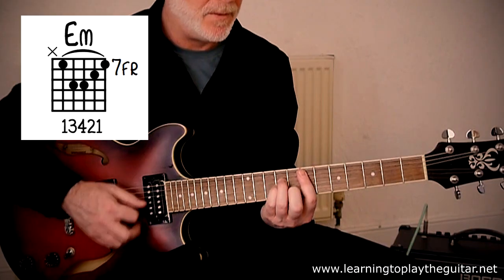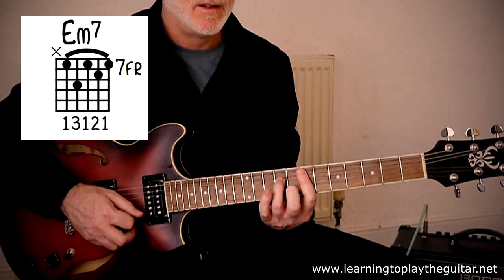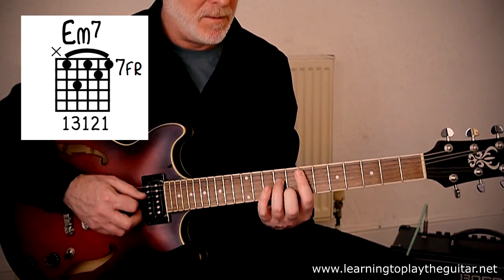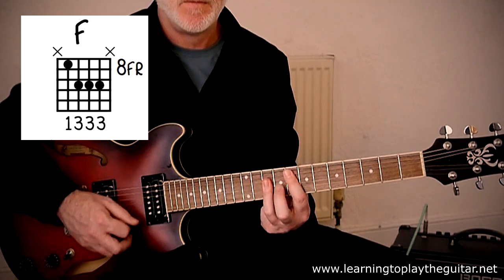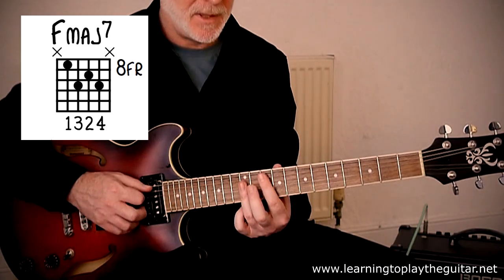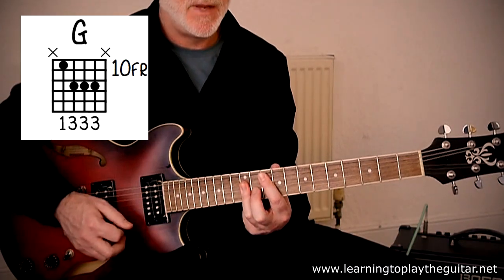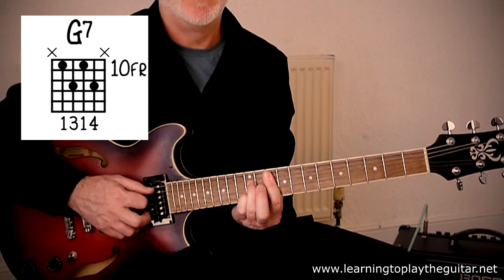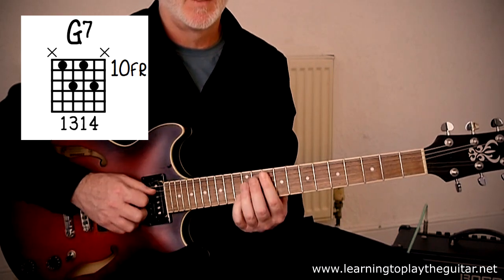E minor is number 5, E minor 7 if you want to vary it a bit. Number 6 is F major, or F major 7, and all the way up to number 7 we have a G major, or a G dominant 7. So those chords will match the Aeolian Mode, giving you that particular flavour.